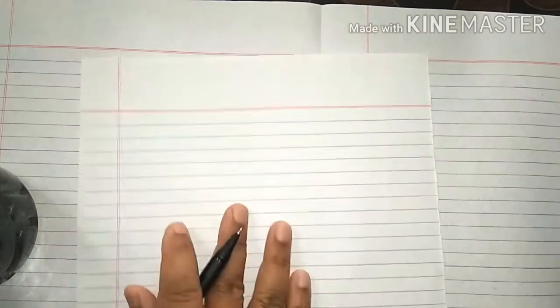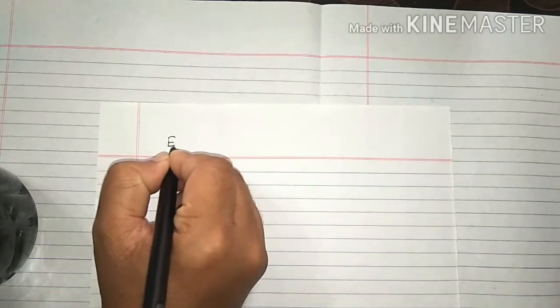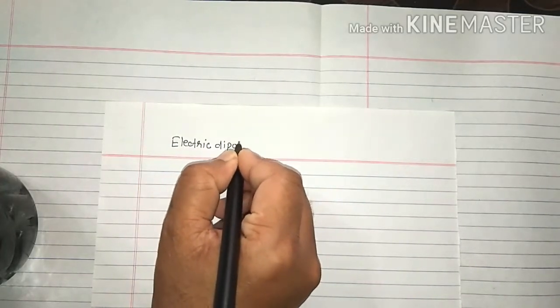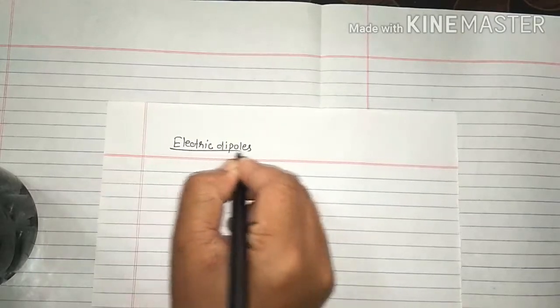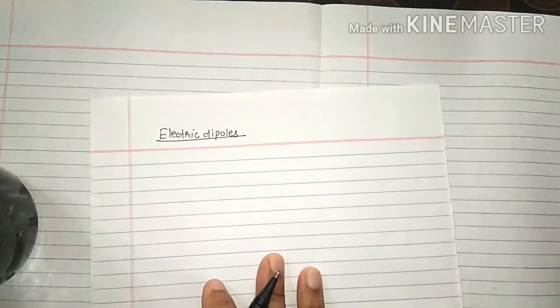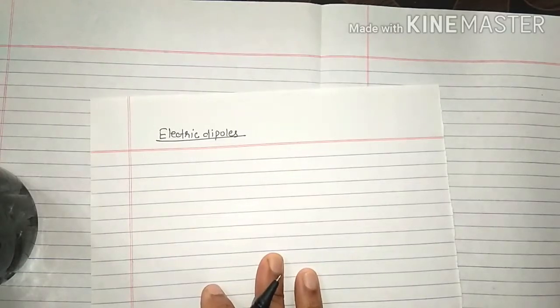Today we are going to start a new topic of this chapter, which is electric dipole. Electric dipole is basically a system which consists of two equal and opposite point charges.